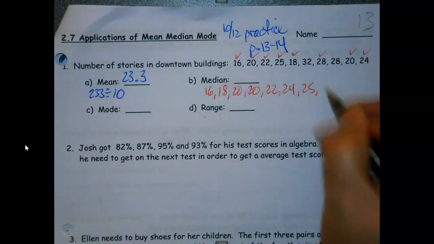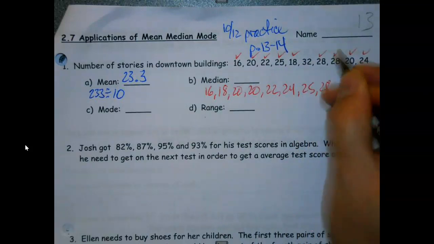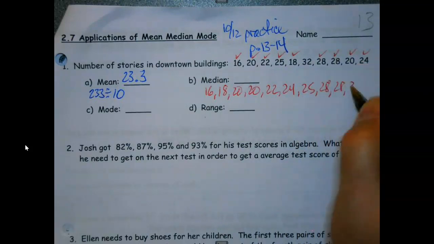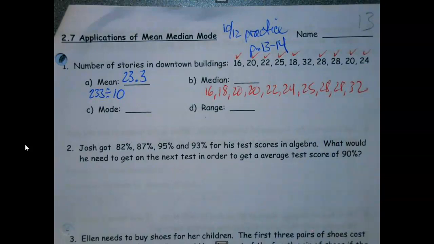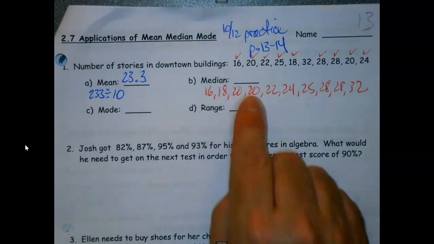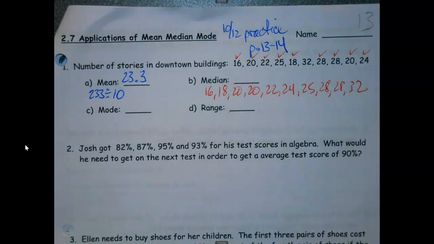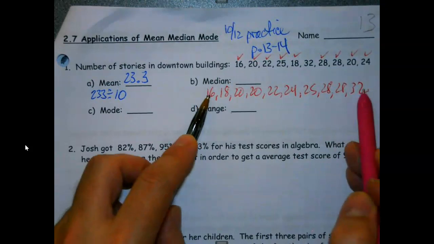Oh, so far so good. I might make it this time. One, 2, 3, 4, 5, 6, 7, 8, 9, 10. Make sure I have the same number of numbers again, because if I lose a number, that messes everything up. And so once I've got them all in order, again, we're just working our way back.